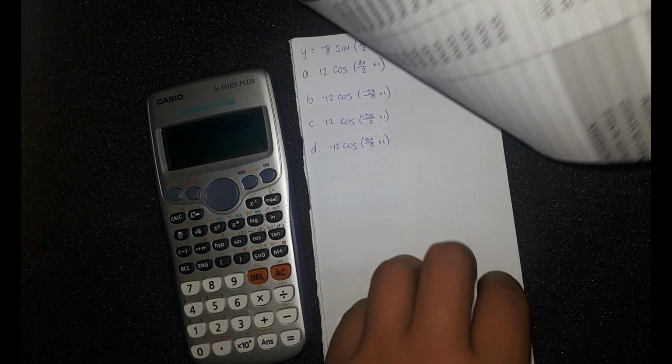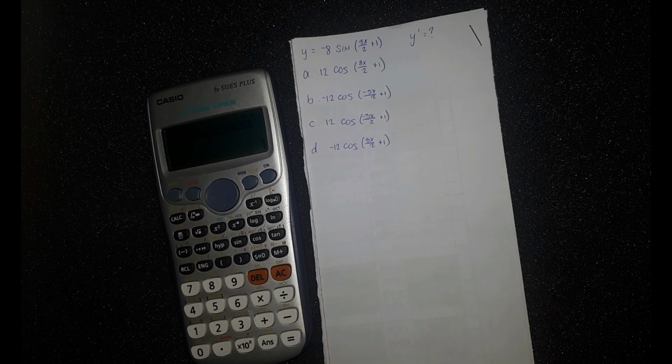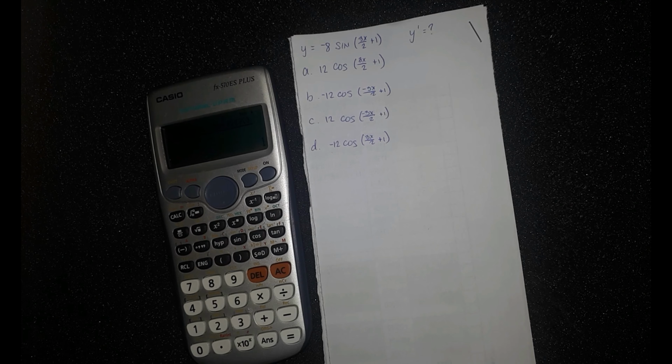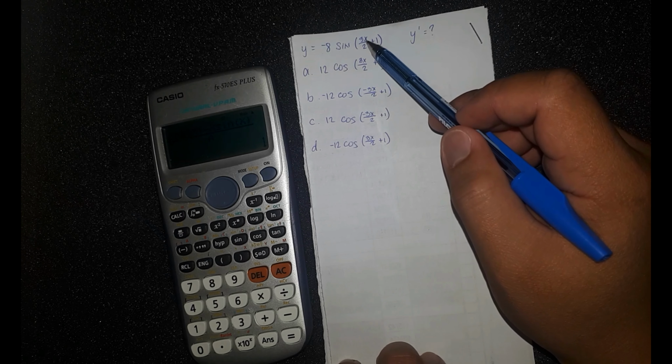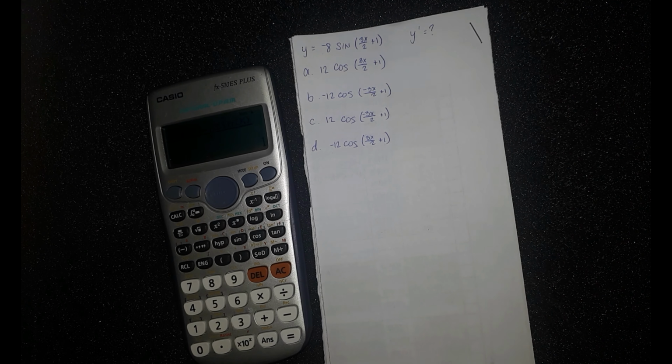Last example for first derivative. We need to find the first derivative of negative 8 sine 3x all over 2 plus 1.